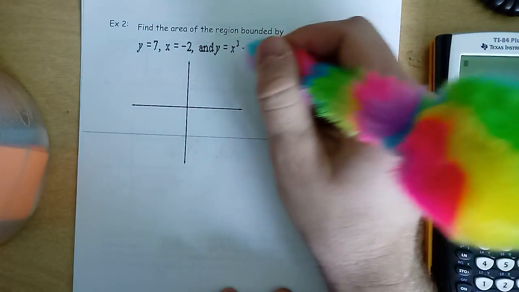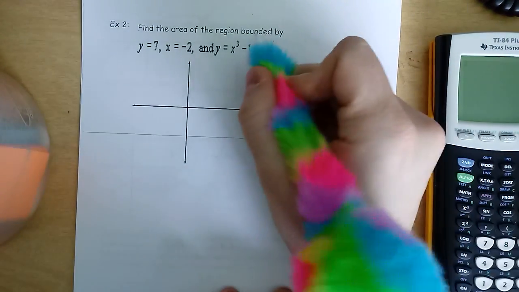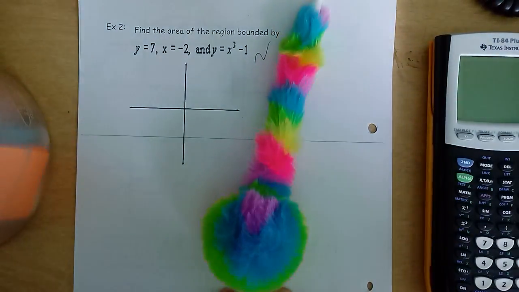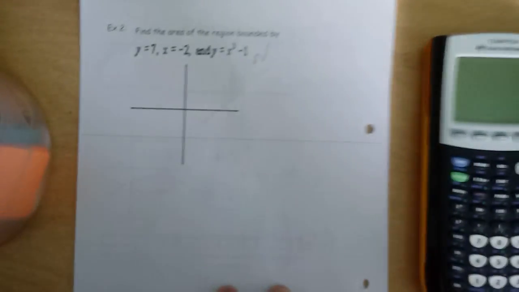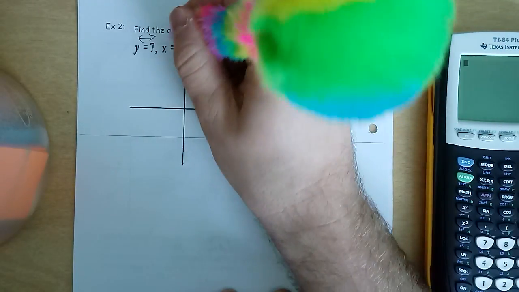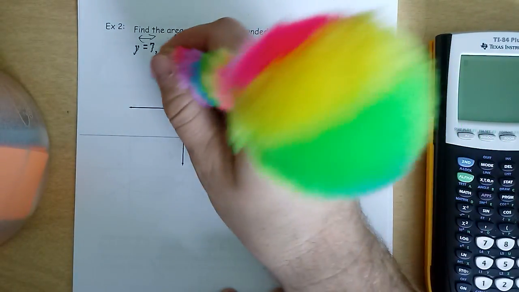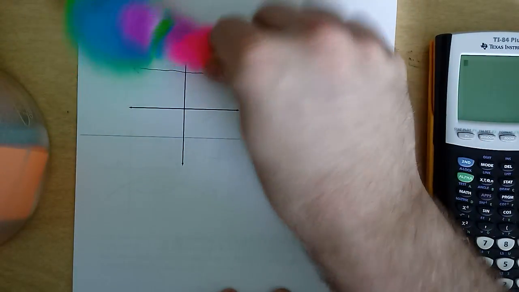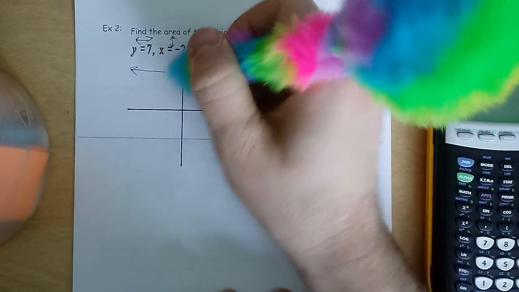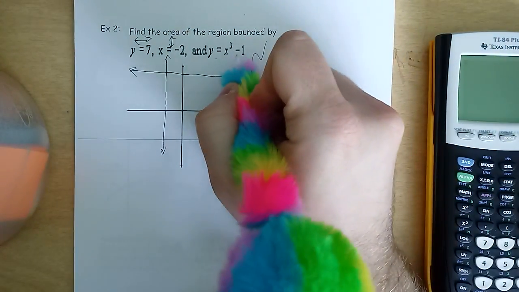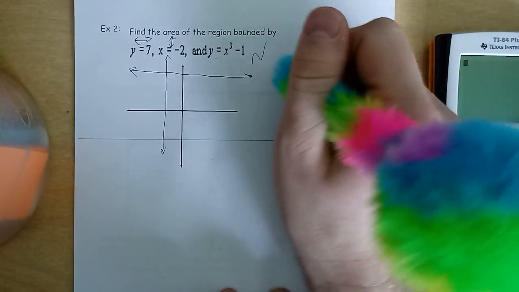All right, so x cubed minus 1. That's the one that goes like that, and it's moved down 1. But since it's just a plain old x cubed, it's not going to be as exaggerated as that. With this one, let's see, y equals 7. Remember, that's a horizontal line. x equals negative 2, that's a vertical line. So a horizontal line at 7, and then x equals negative 2. And then it says y equals x cubed minus 1. Wait, it doesn't tell us the bounds this time.